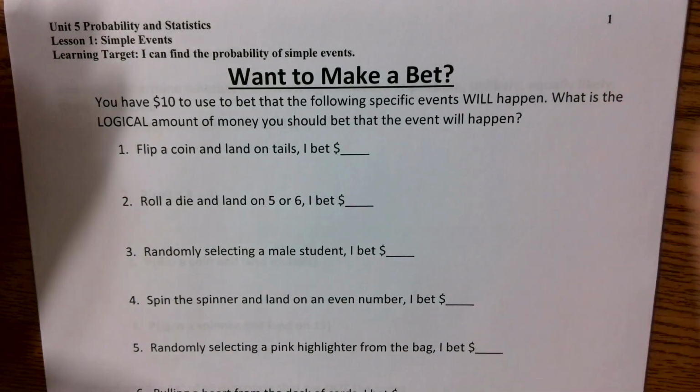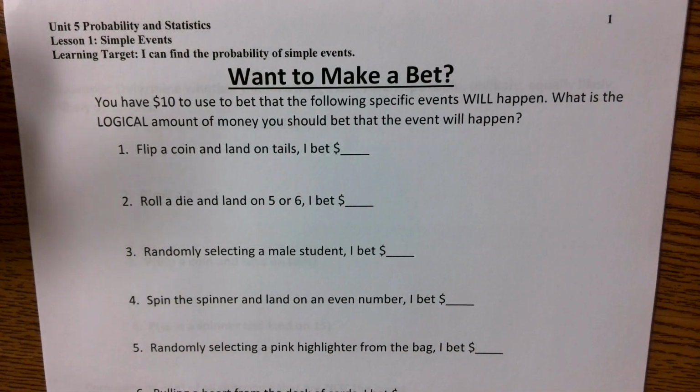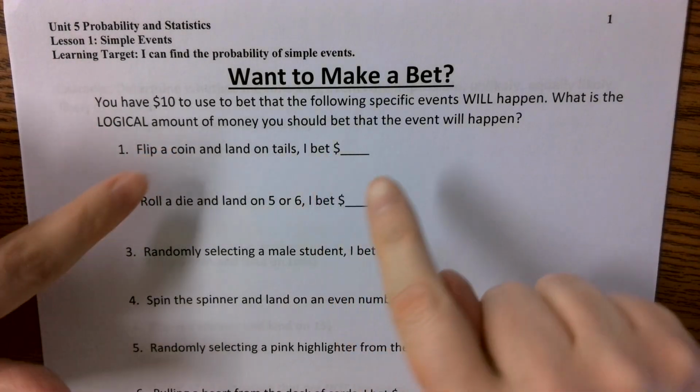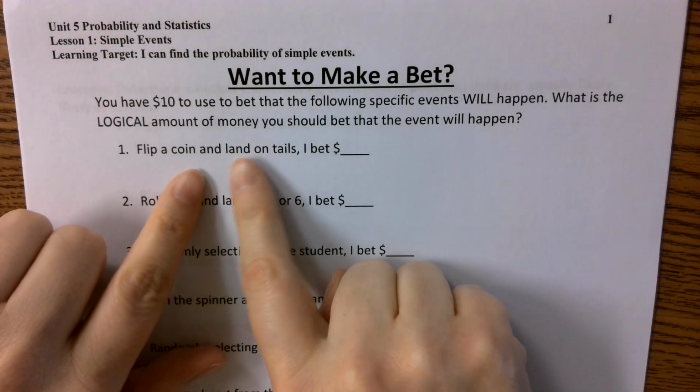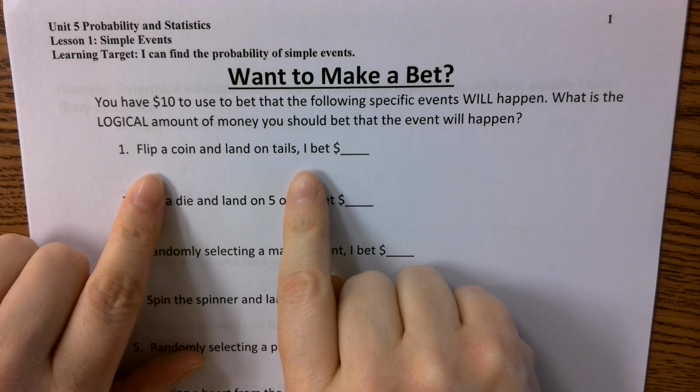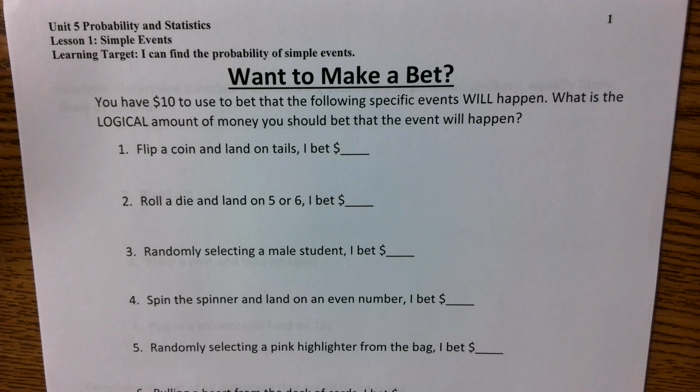Okay, so based off of the idea that you've got $10 and based off of these specific outcomes or events that we're looking at, we want to know what is a logical amount of money that you should bet per event. So when I say logical, I want you to think about the odds that that event is going to happen.